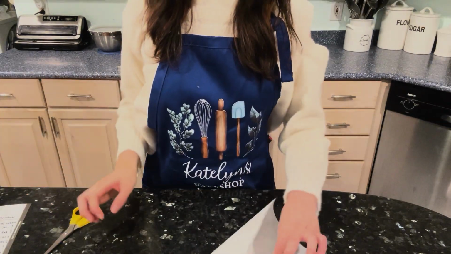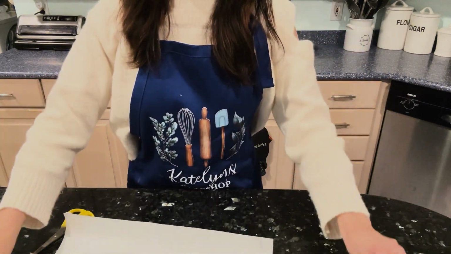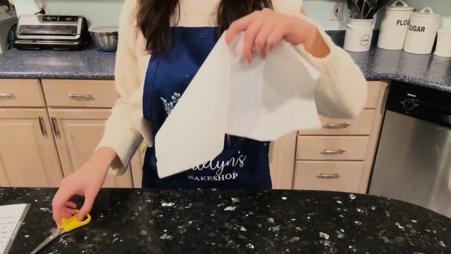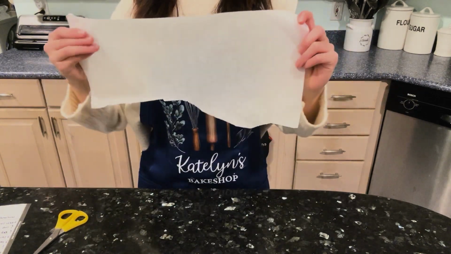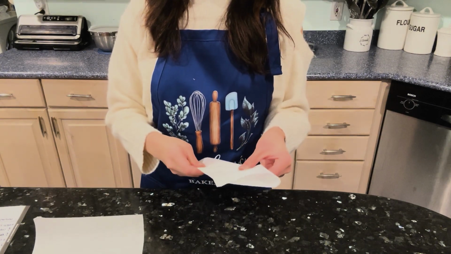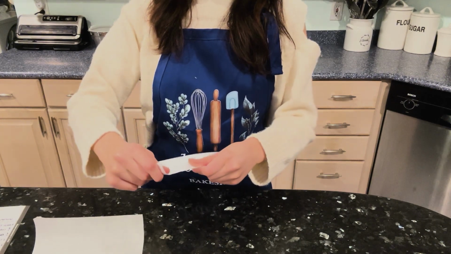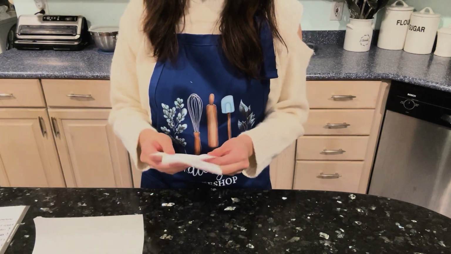Before we get started on the cake, I'm just gonna prep our two 6-inch pans. And to do that, we need some parchment paper, which I've haphazardly torn out. Cut, like, kind of the radius. Sorry, I'm not the greatest at explaining.